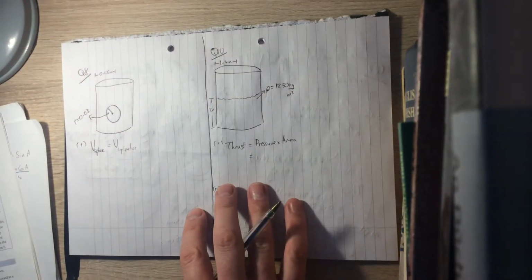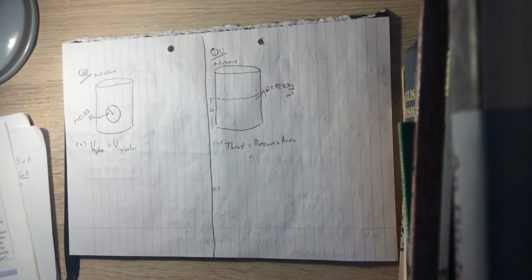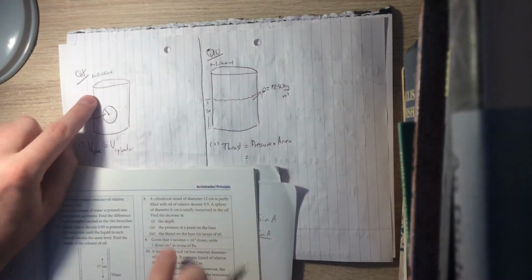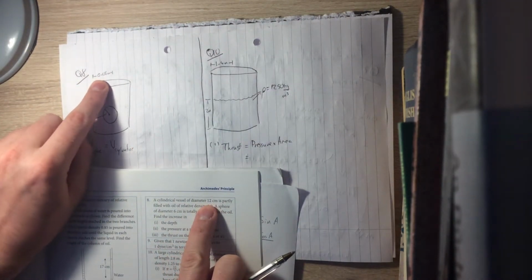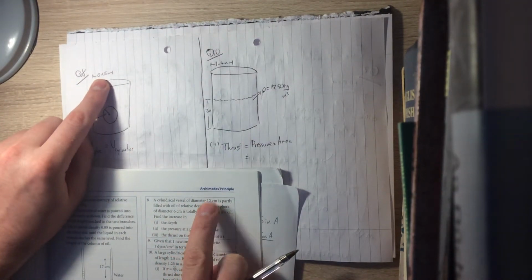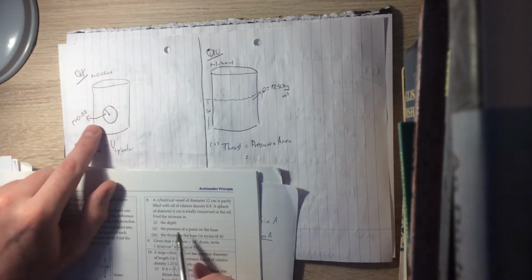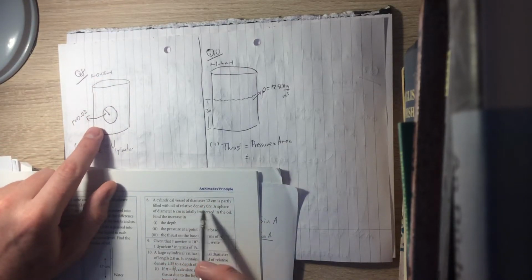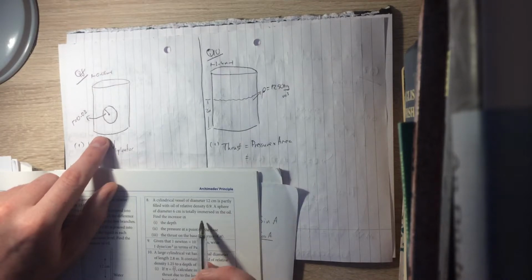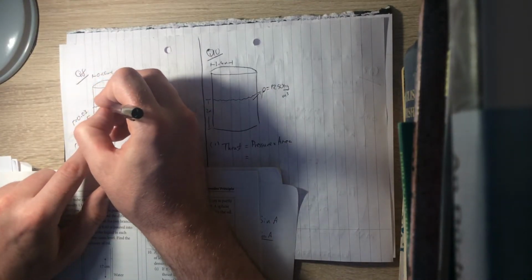Question 8 says a cylindrical vessel of diameter 12 centimeters, here it is here, so the radius is 0.06 meters, again working in meters, is partly filled with oil of relative density 0.9. So it's partly filled.